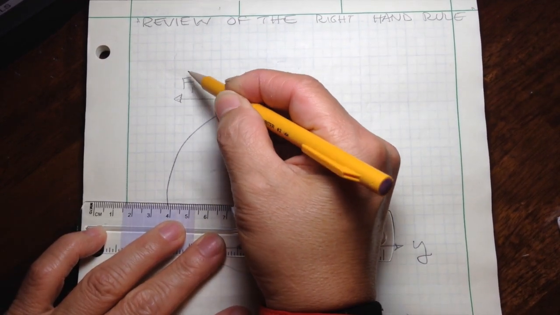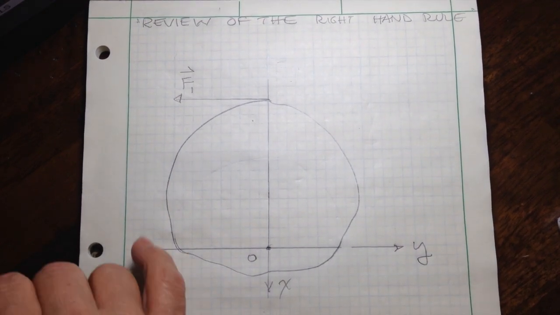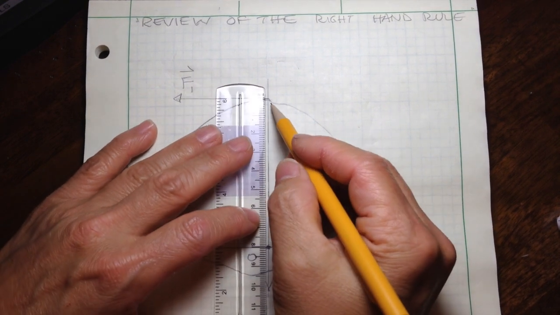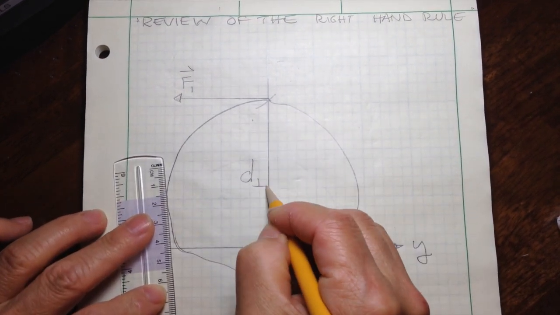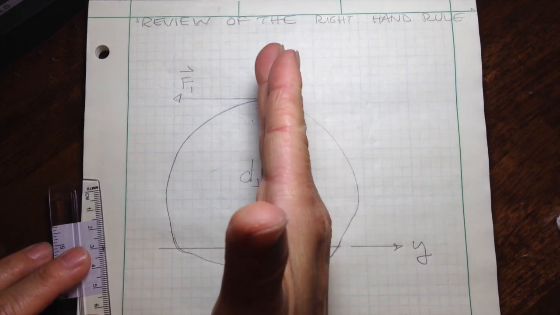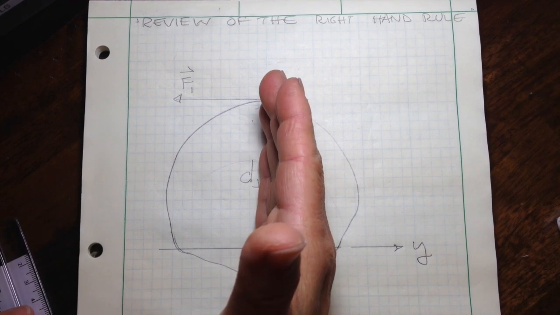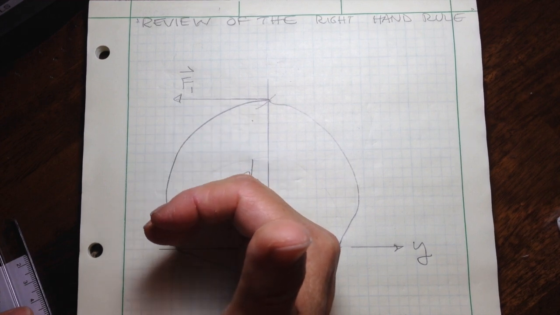F in this direction. To determine the moment of this force about point O, the right-hand rule is applied like this. You determine the moment arm, so this is my moment arm. You'll direct your fingers along the moment arm, and you'll sweep your fingers towards the direction of that force.